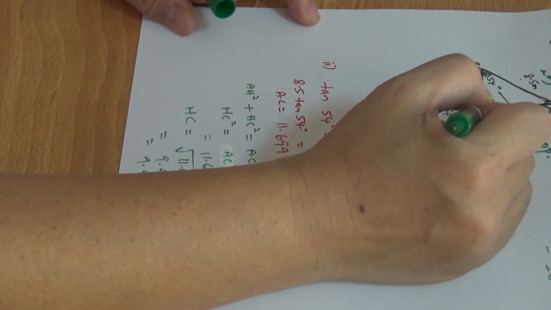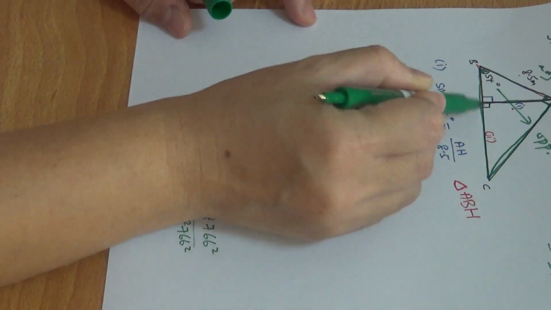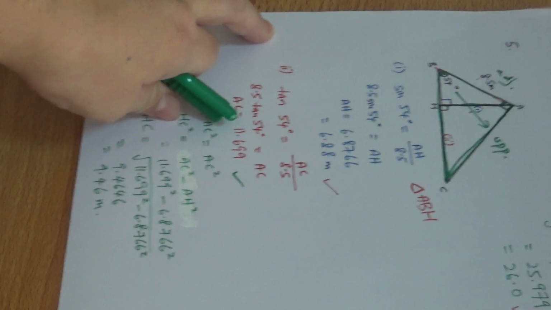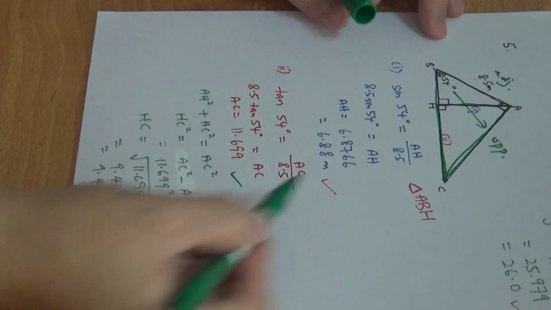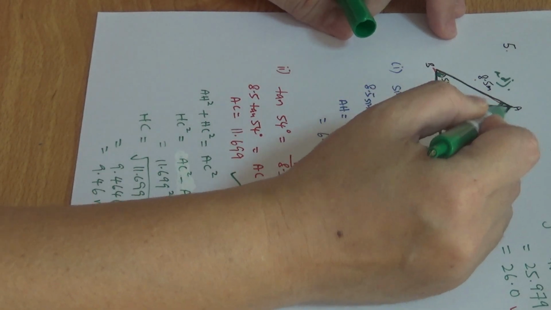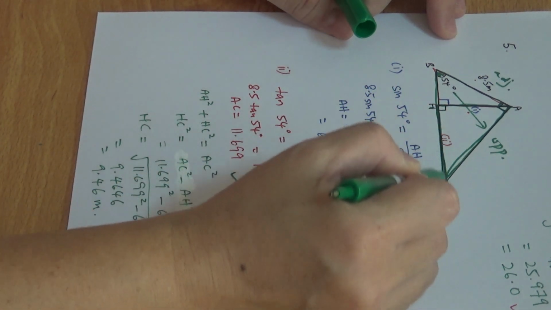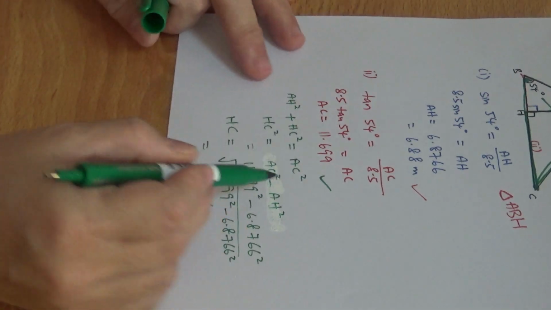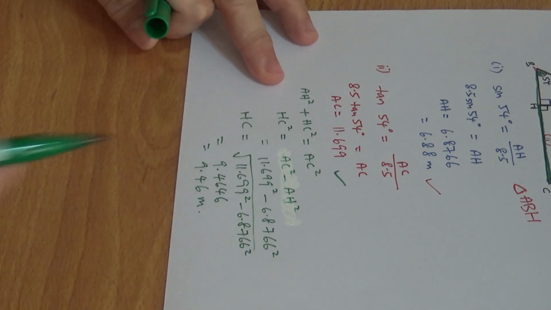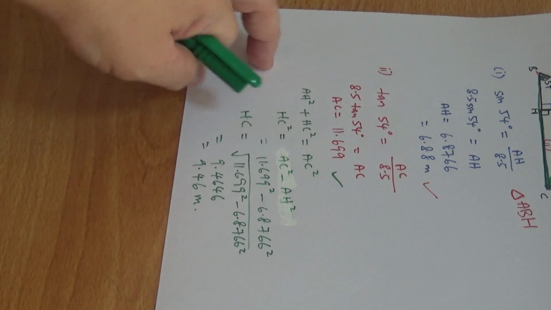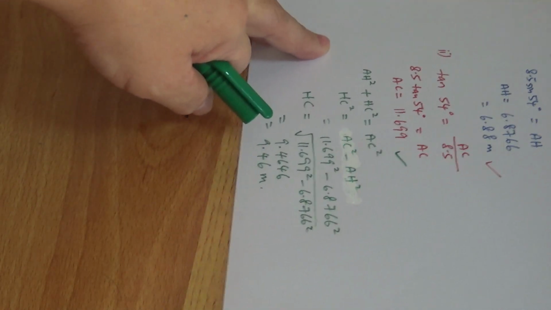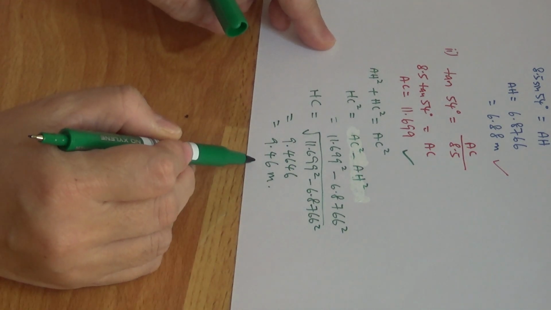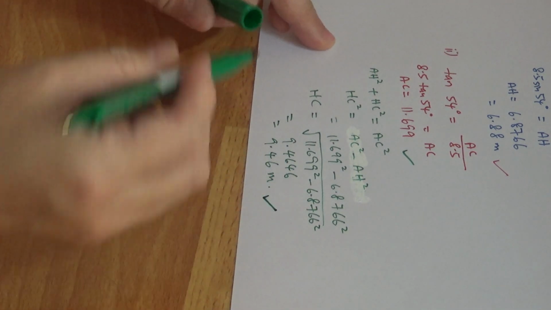Now, just now I've already found out AH. If I have AH and AC, I can use Pythagoras theorem to find HC. I repeat, I have found AH and AC, I can use Pythagoras theorem to find HC. Now, don't forget, if I use that, all the working must be to 5-figure truncate. I apply Pythagoras theorem, then for HC, I take the square root and I'll be able to get the answer.